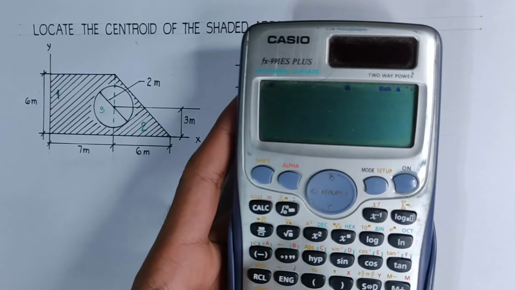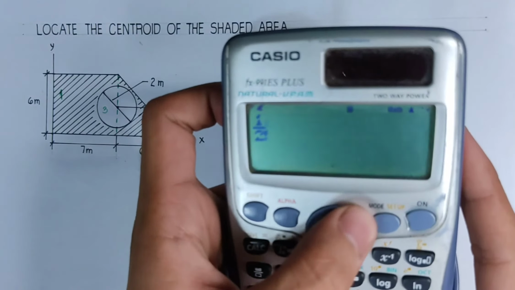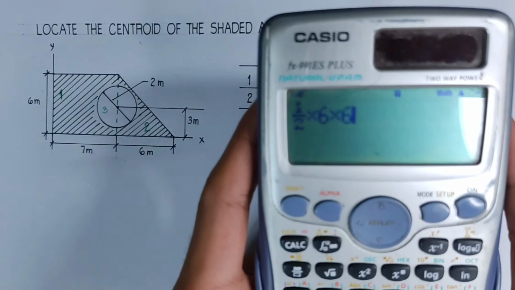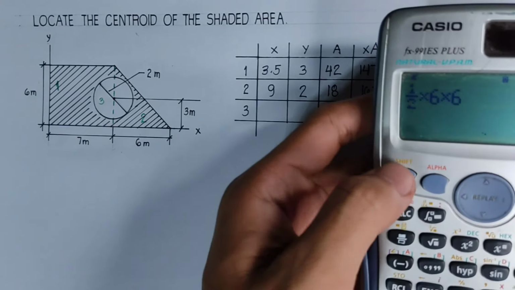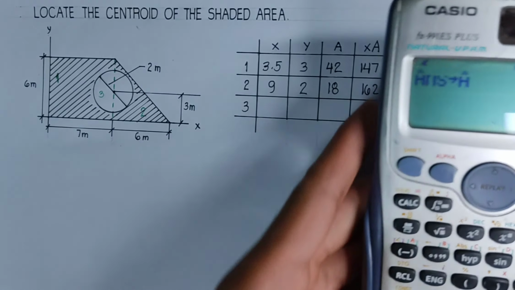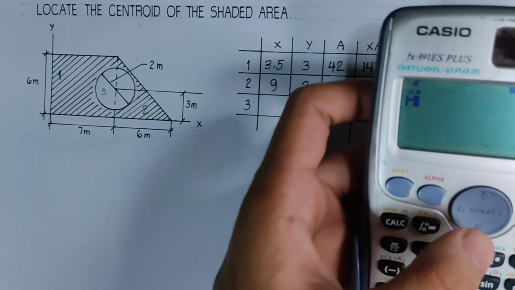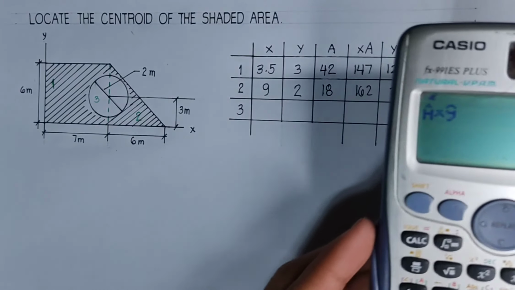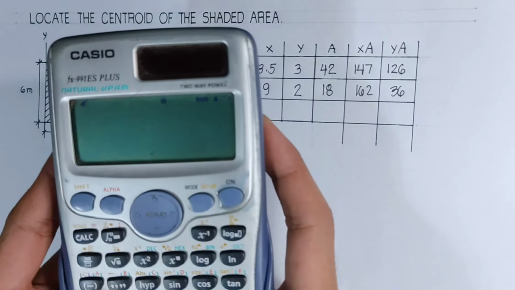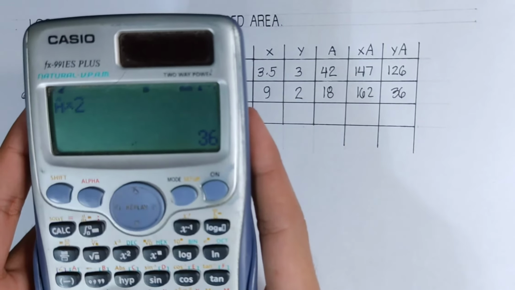The area of a triangle is 1/2 times base times height. So substitute the values: 1/2 times base 6 times height 6 is equal to 18. Shift store to A also to make it easier to find XA and YA. So A times X of 9 equals 162, and A times Y of 2 equals 36.